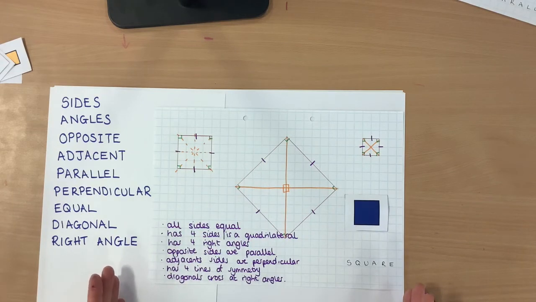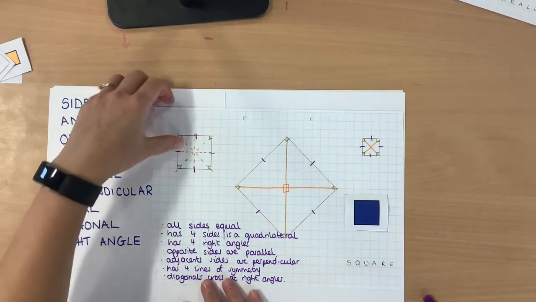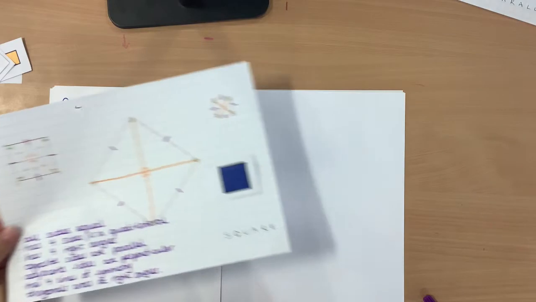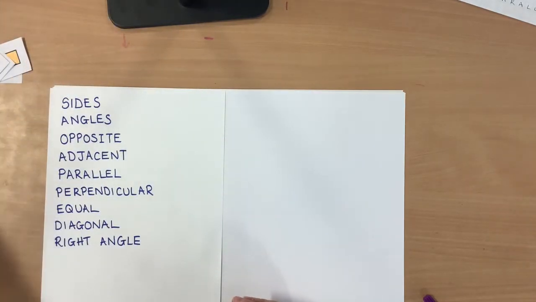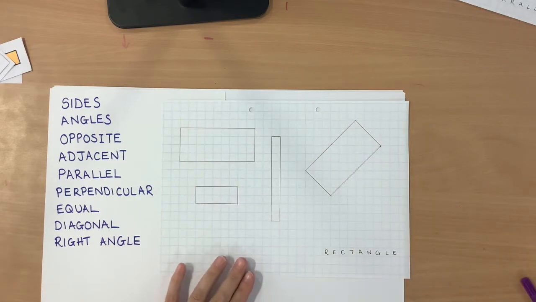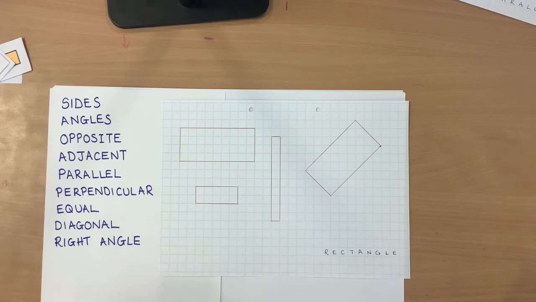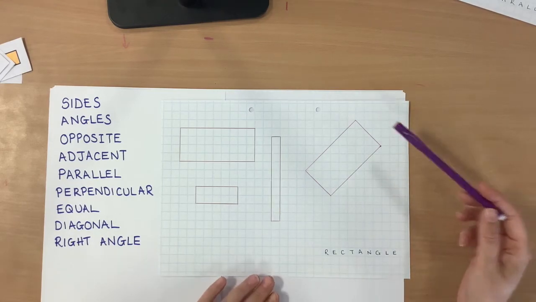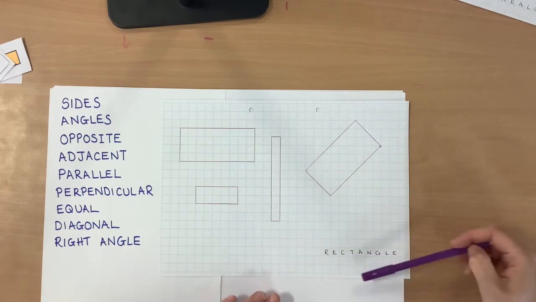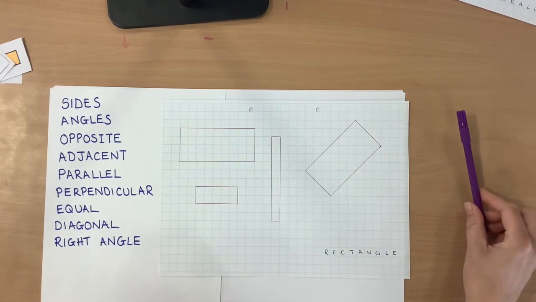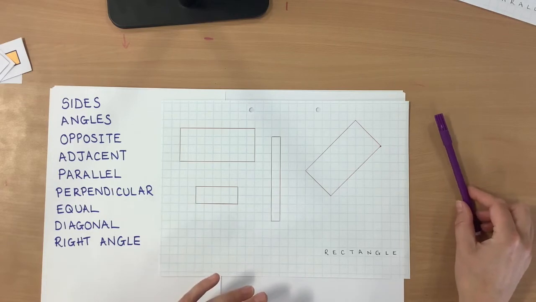Now you could, if you've got the sheets printed off, just use my sheets, or you could draw your own shapes, but I've purposely drawn more than one type of each shape so you can really make sure that you get the properties correct. Okay, so rectangle. Now one thing that's worth mentioning is a square is a type of rectangle. Okay, it's a regular rectangle. But for the purposes of this, I would like you to tell me the properties of rectangles that aren't squares.